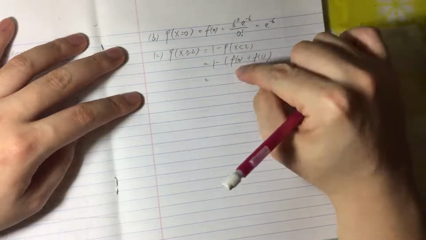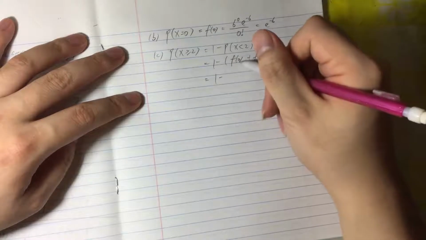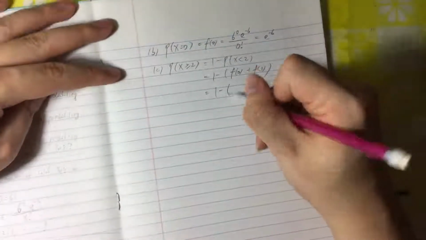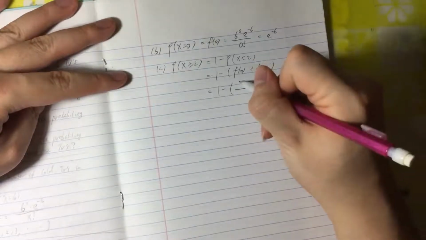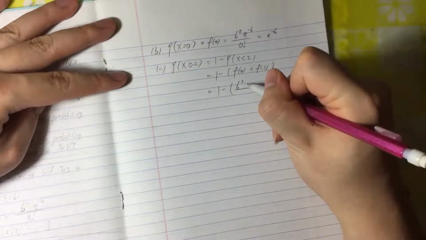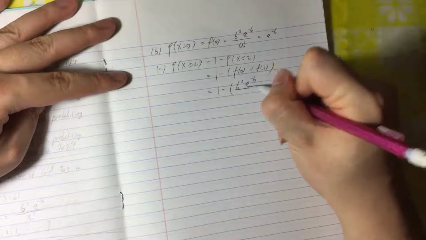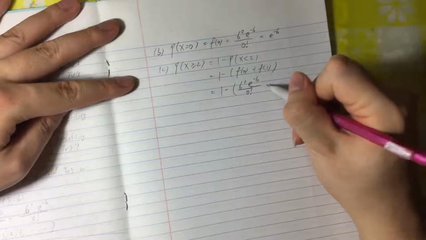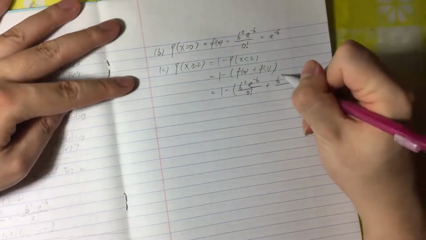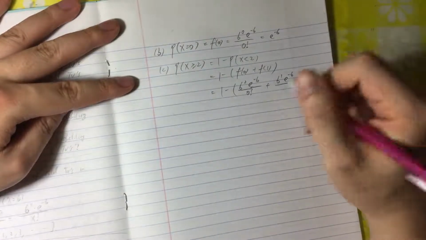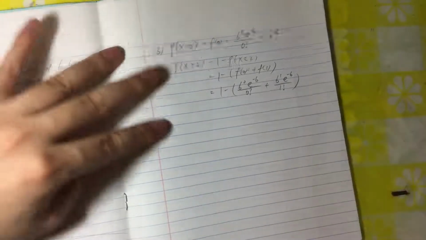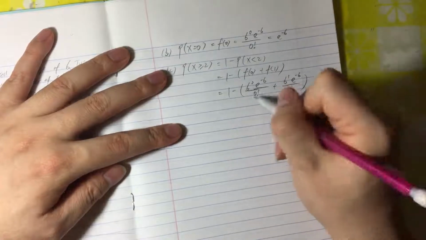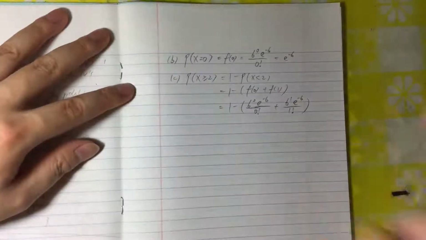Then we compute f of 0 and f of 1. For f of 0, we plug in 0 for X. We have 6 to the power of 0 times e raised to the power of negative 6 over 0 factorial. If I plug in 1, I have 6 raised to the power 1 times e raised to negative 6 over 1 factorial. Then use calculator for the rest.